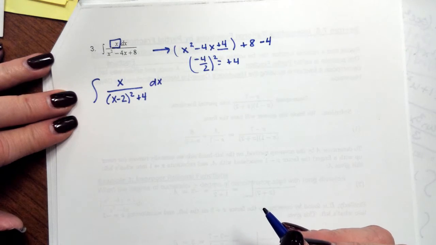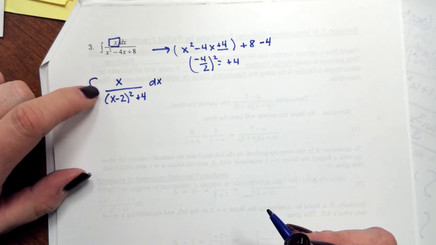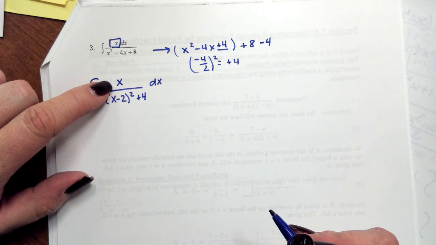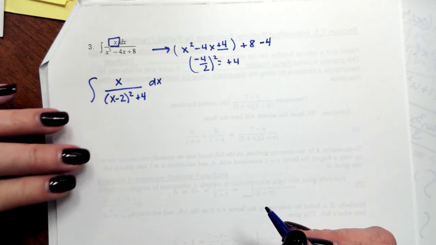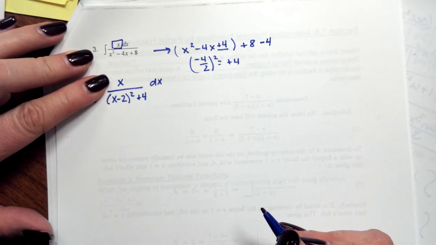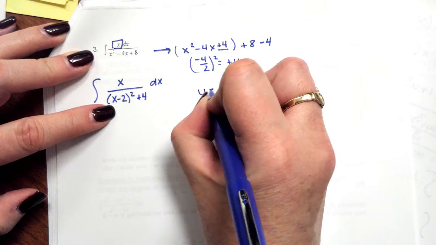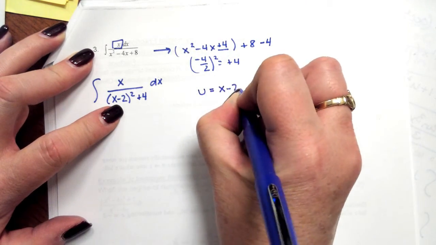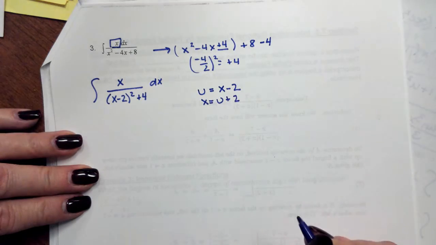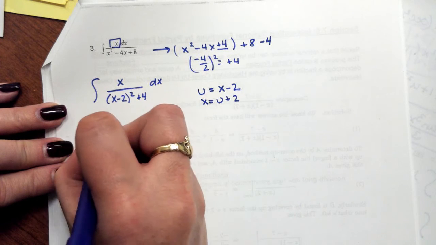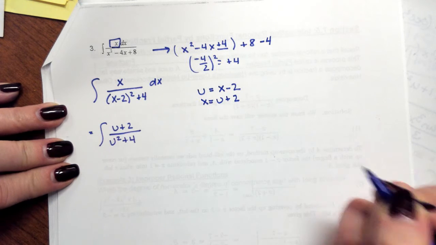Now in this case, it could look like a u sub or an inverse trig, but this x in the numerator makes it a lot different. In order to rewrite this all in terms of u and du, I'm going to let u be equal to what's inside the parentheses, x minus 2. Then x is going to be equal to u plus 2. So now I can rewrite my integral as u plus 2 over u squared plus 4.